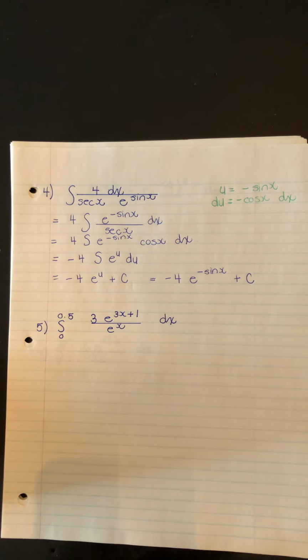Okay, let's have a look now at number 5. Now, what makes number 5 different? Well, I would say that it's the presence of 2 exponential functions. Okay, so now again, this is when we remember, essentially they are powers. So we can use our laws of exponents to simplify this before beginning.